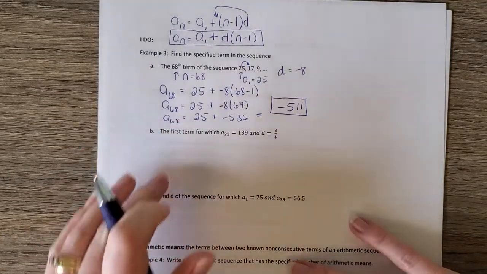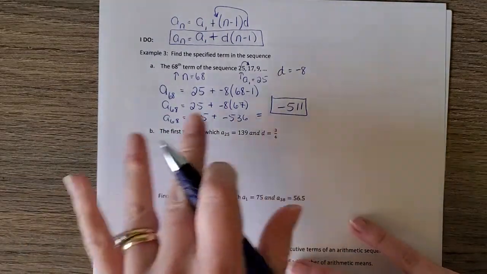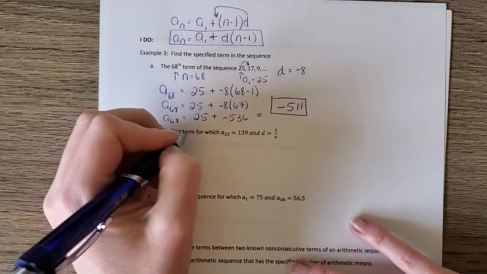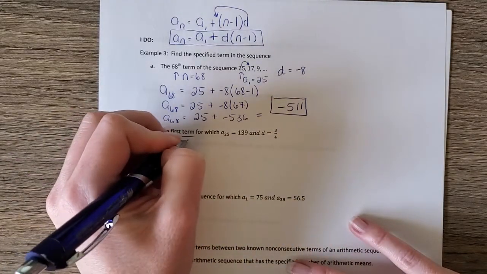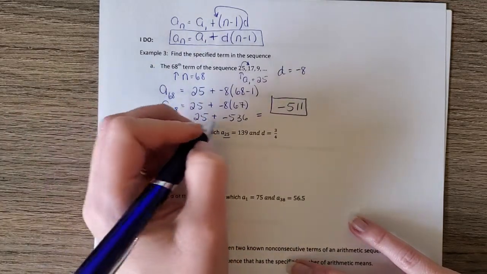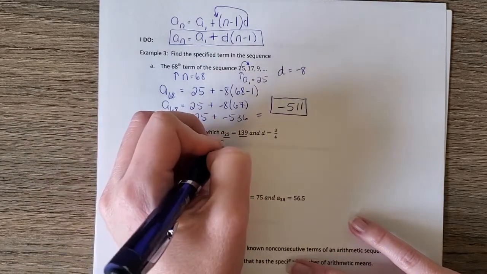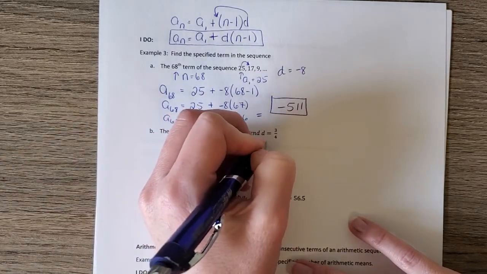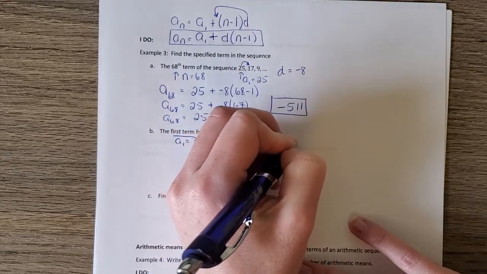So each problem looks a little different. When you get to the worksheet, you'll see ones like all these, so make sure you find the one that's most similar. So we're trying to find now A1. The first term is A1. That's what we don't know. We do know A25 is 139, so we know AN equals 139. We know N is 25, and we know D is 3/4.